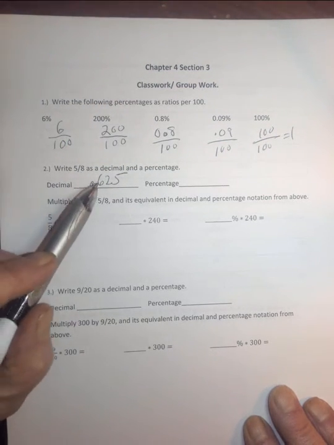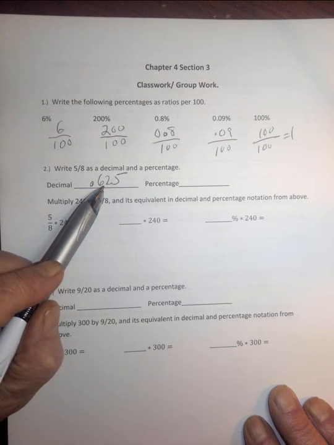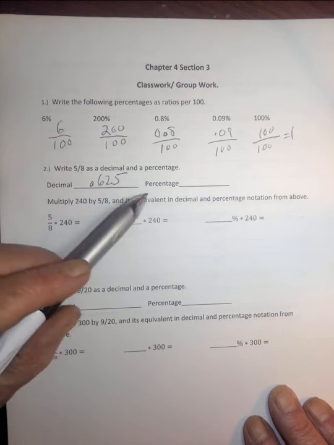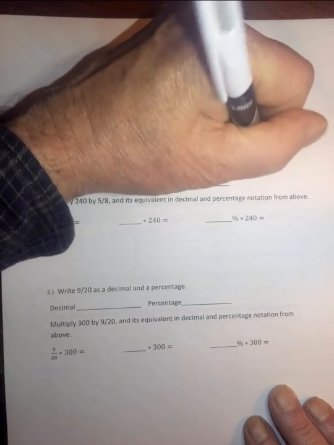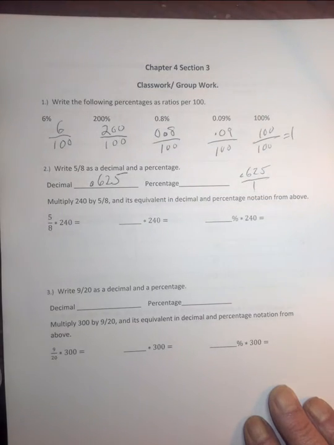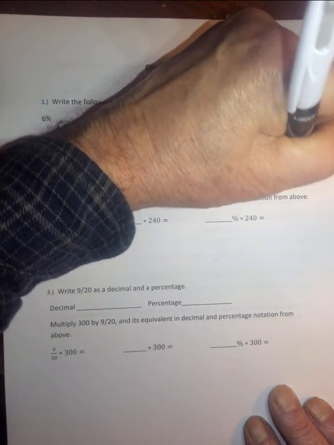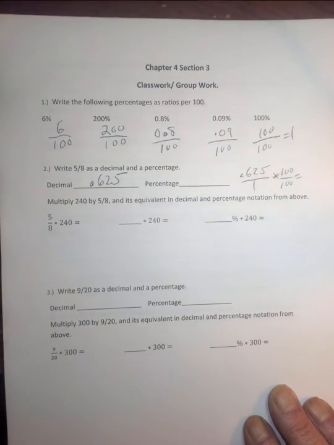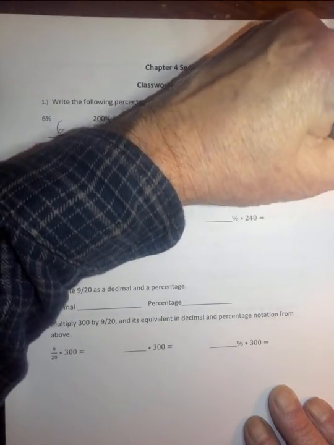Now as a percentage, what I'd like to think about is this. This is really 0.625 over 1. So if I multiply the top and bottom by 100, I'm going to get 62.5 over 100.